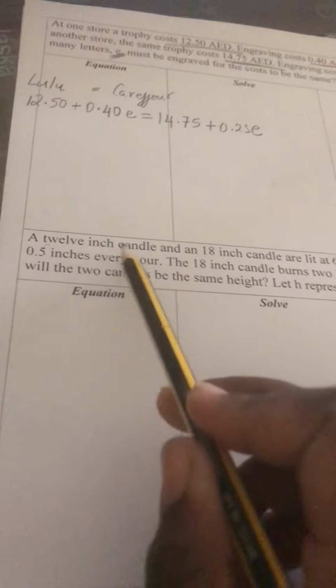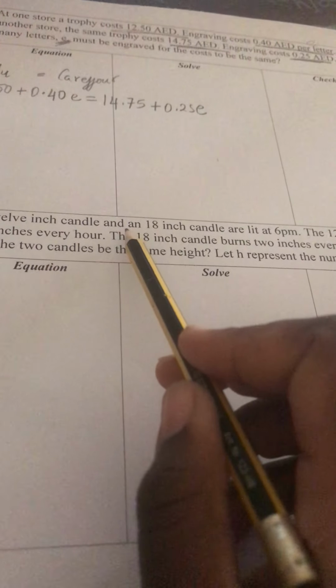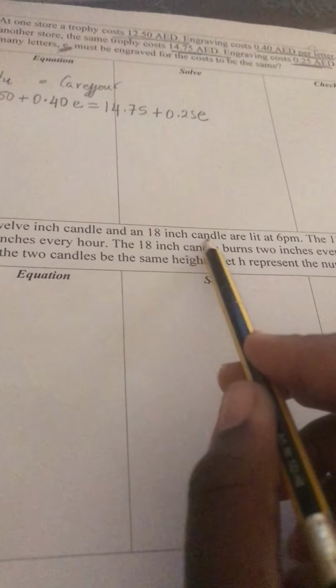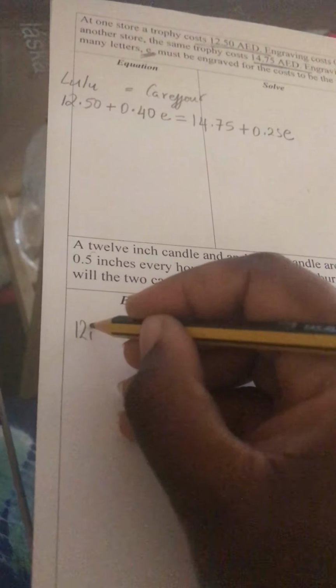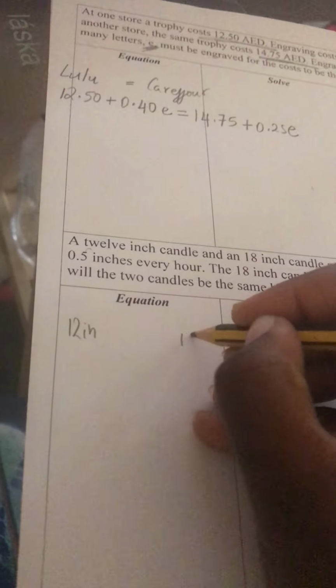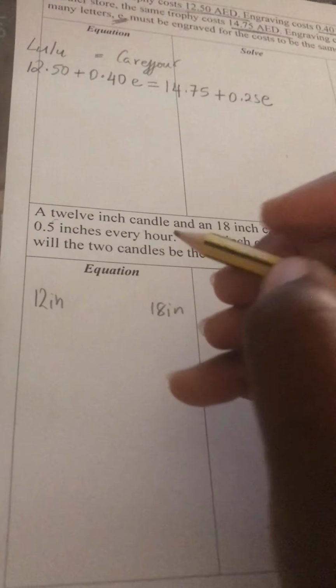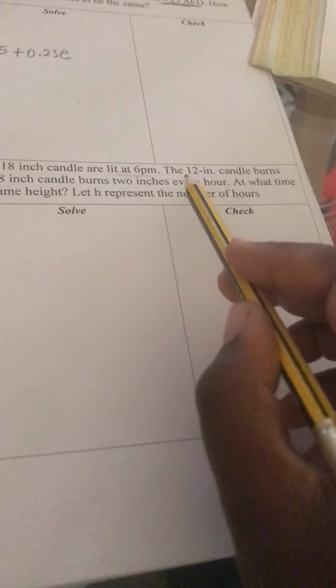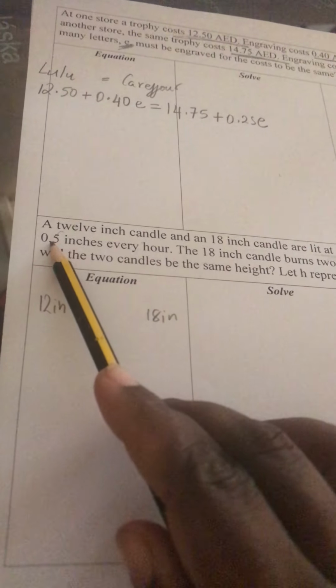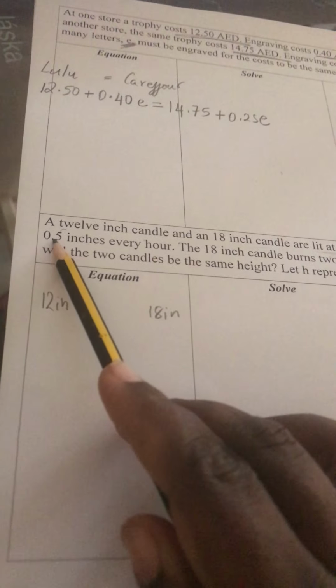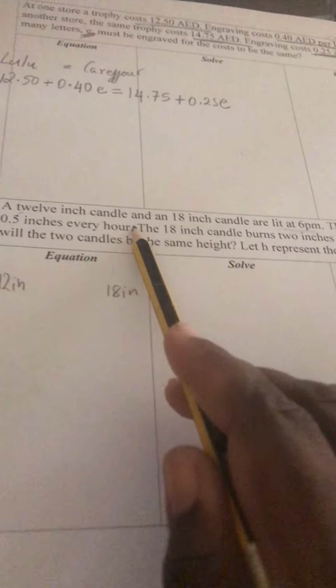A 12-inch candle and an 18-inch candle are lit from 6 p.m. So I have two candles. One is 12-inch and another one is 18 inches. Okay? The 12-inch candle burns 0.5 inches every hour.